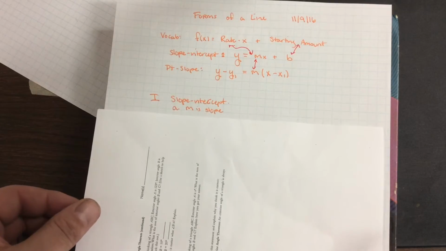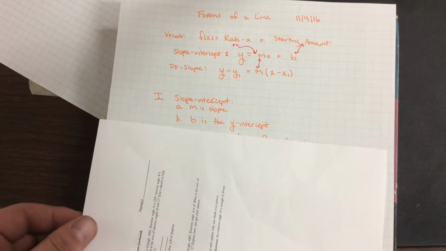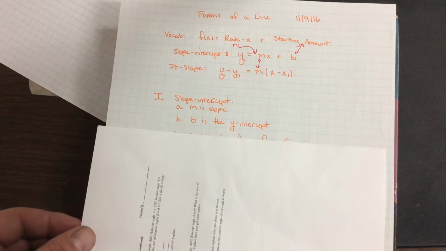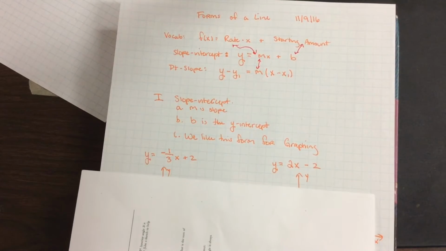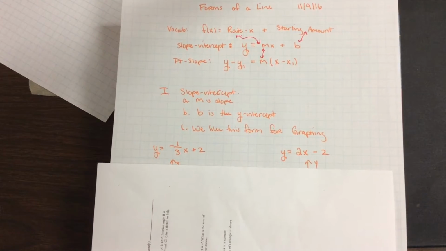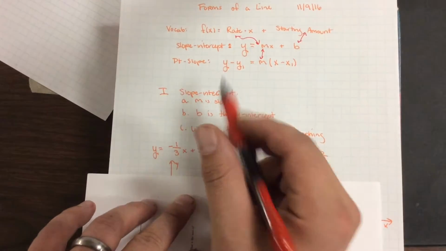So slope-intercept, m is the slope, as we said. B is the y-intercept. So when we are looking at something in this form, we really like to use this form to graph equations. This just tends to be our favorite form that we use. So here's an example. Okay, we've been doing these for a while. So y equals negative 1/3 x plus 2.